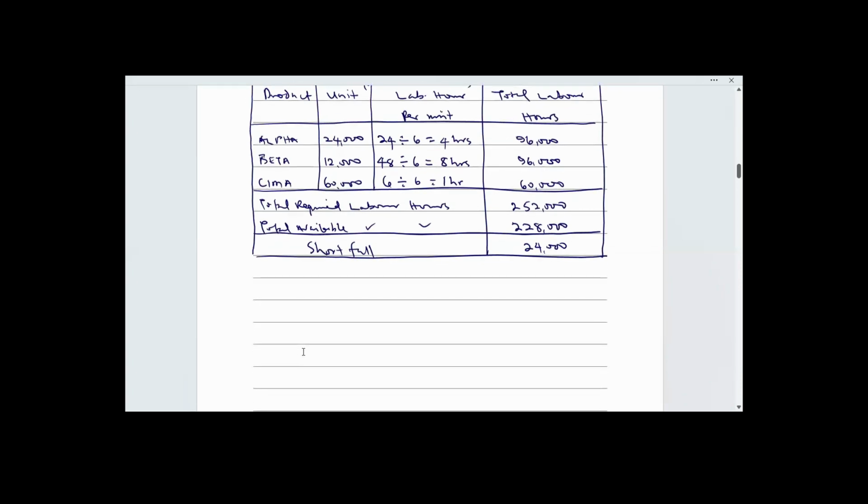That's a shortfall because you need 252,000 labor hours, but the company has only 228,000 hours. So there is a constraint. The company cannot maximize contribution fully. So I'll then move to step 2.